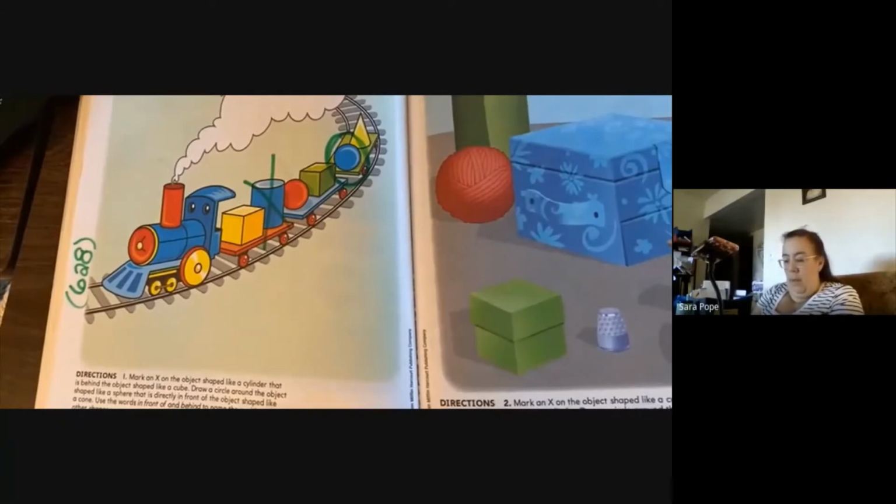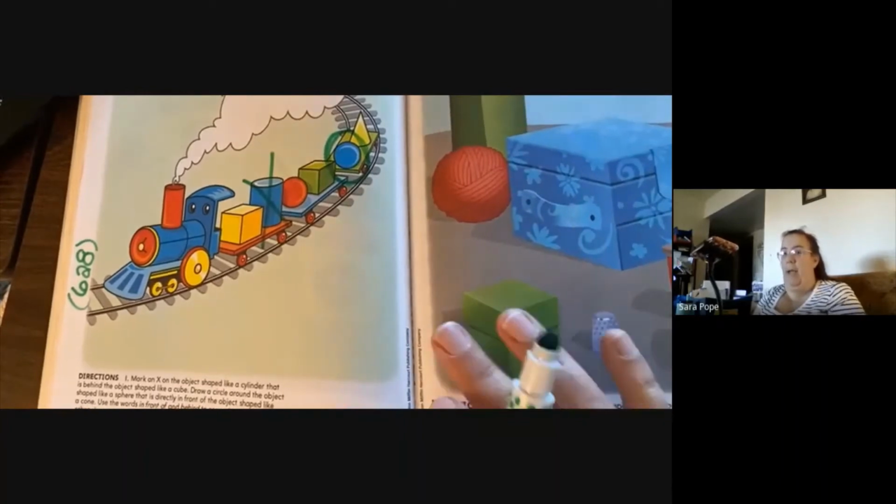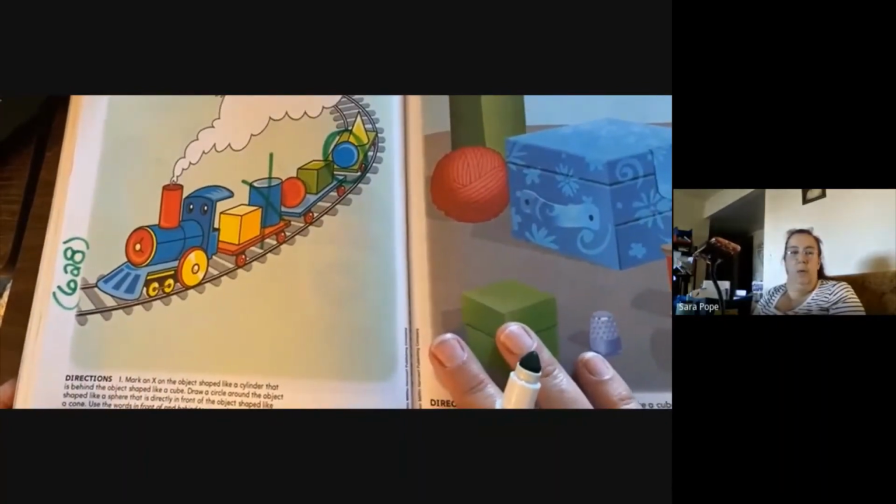So we are going to circle those two objects. And that is all we have to do on this page. So we are going to move over to your next page. Those are the only two things that you need to cross out and circle.